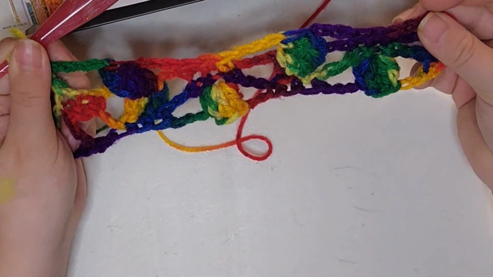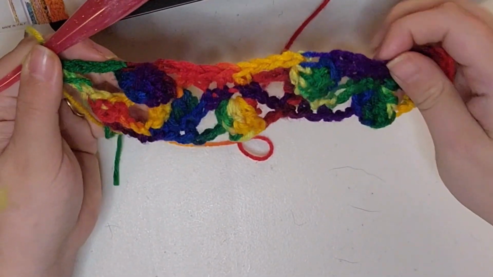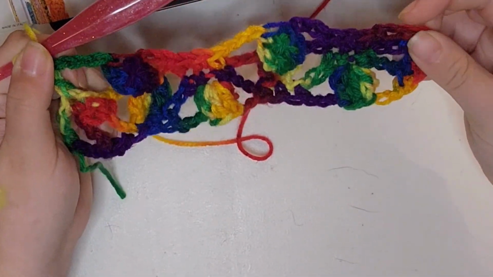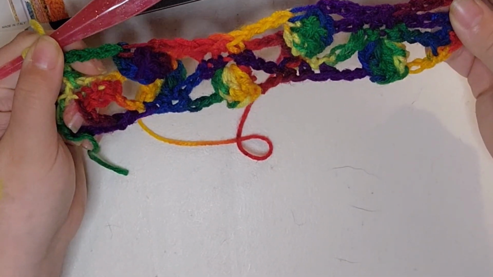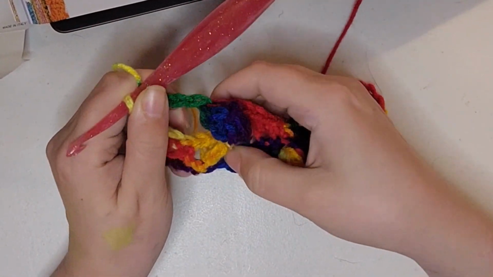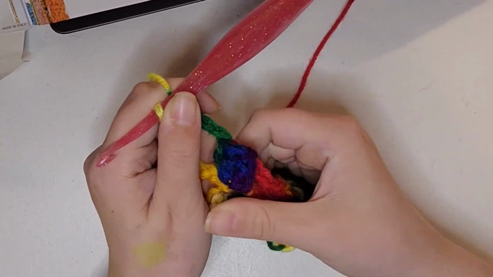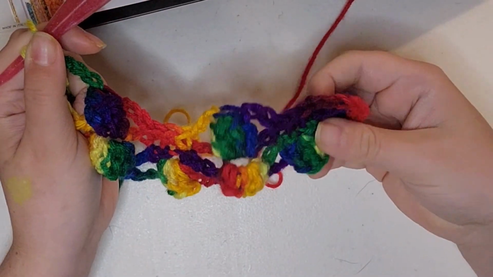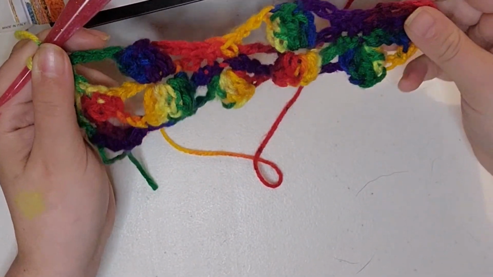So now what we're gonna do is keep on repeating rows 2 and 3. It's a 2-row repeat. And if you want to make it look real nice and fancy, you can flip your popcorn stitches all facing the same direction.